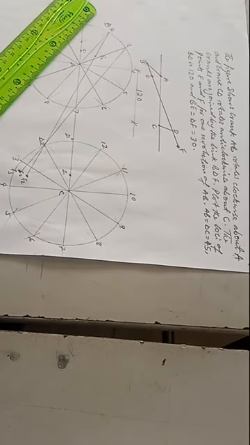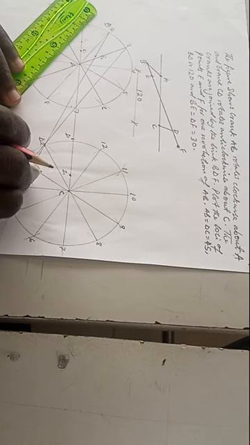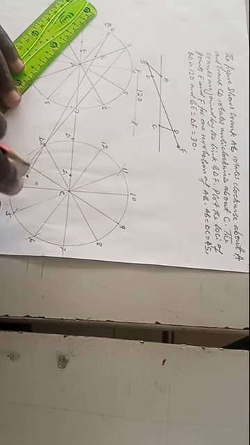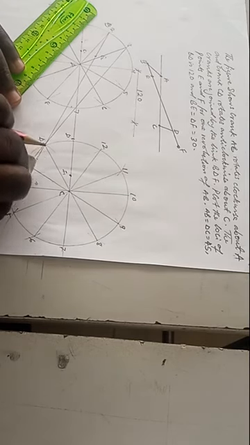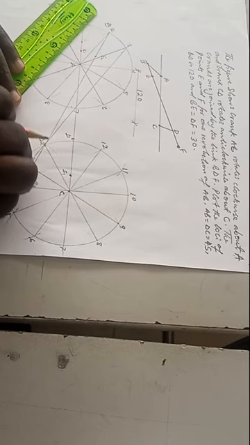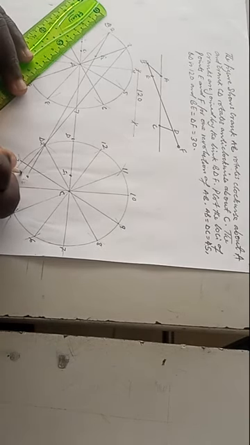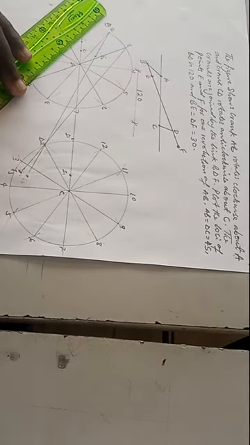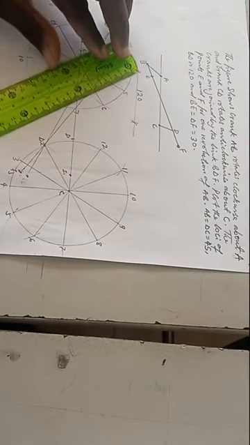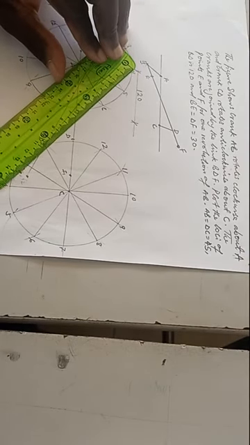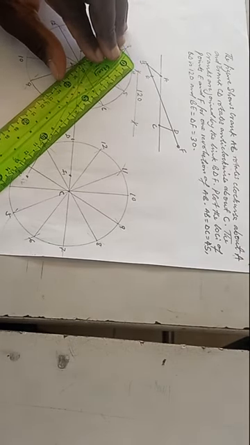So after F2 now, we have done 3. So we are going to 4 now. Let me erase this one. It is at this point. So 4 to 4. This is 4 to 4.